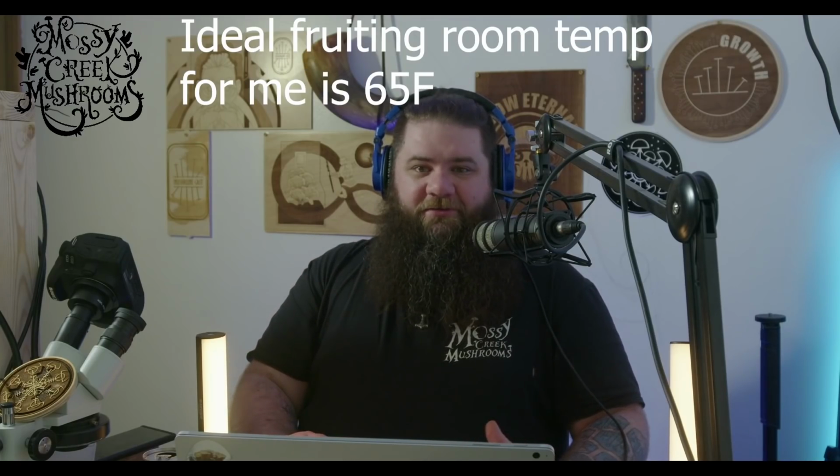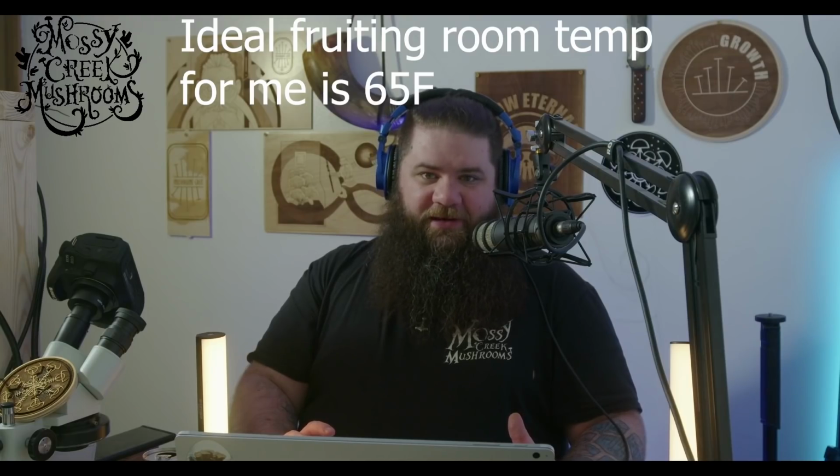Now, as far as temperature, we'll go into that next. Even though, from what I've seen, most people seem to understand temperature pretty well. I like to keep my room at 65 degrees Fahrenheit. It allows me to grow the widest variety of mushrooms that I can possibly grow. That includes king oysters, the warm weather enoki, chestnuts and oysters, and even shiitake. So 65 has been really nice to us.